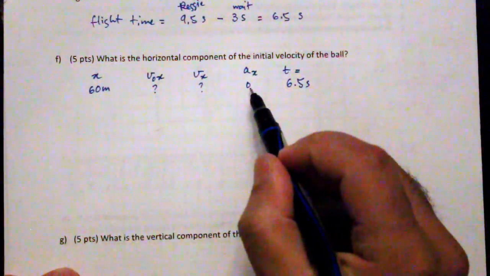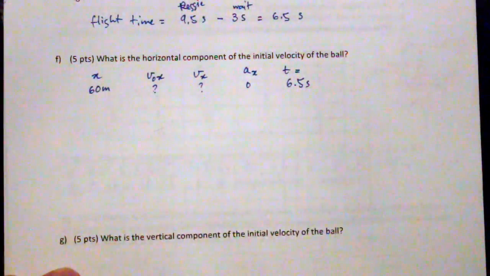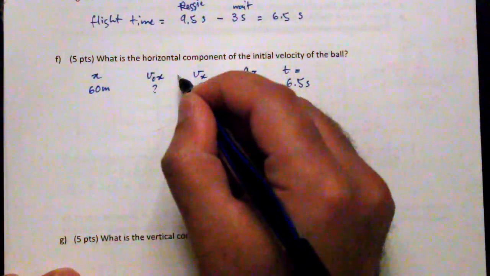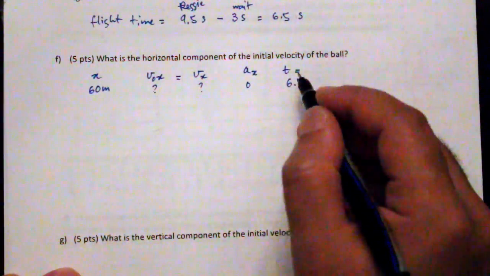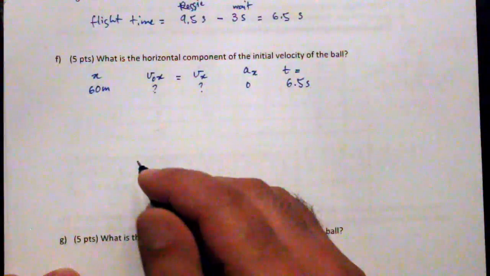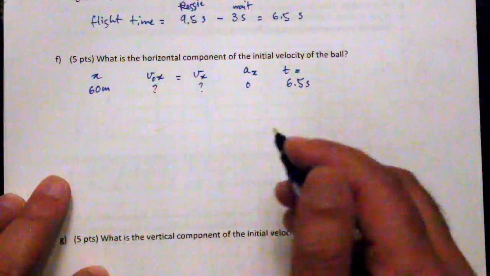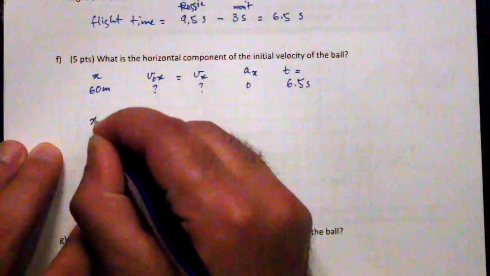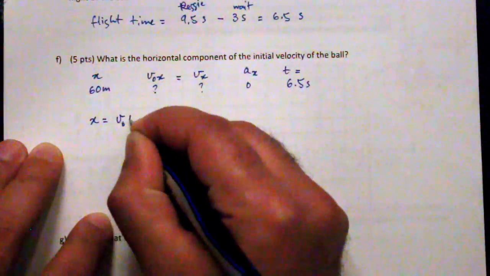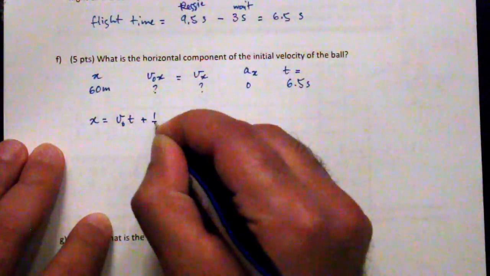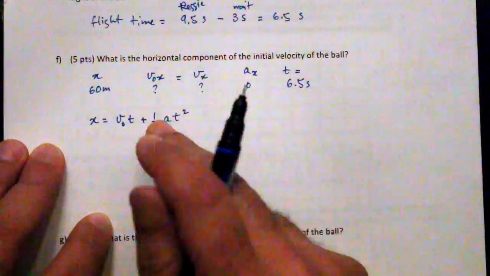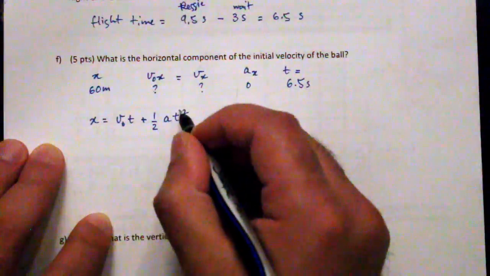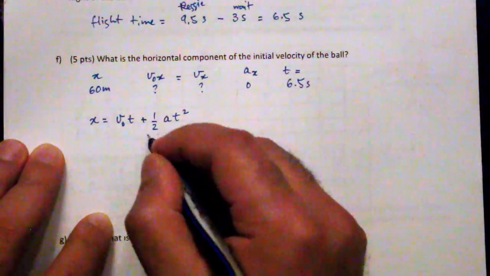Knowing that a is 0 tells me that these two things are equal: V naught x is equal to Vx. If I want to find out what they are, I could use, for example, this equation: x is equal to V naught t plus half at squared. This equation is nice in this case because the acceleration is 0, so this term is going to cancel out.